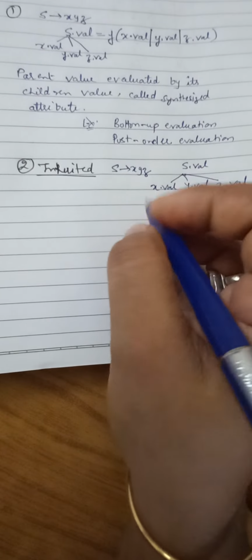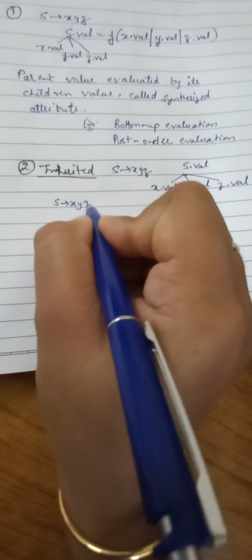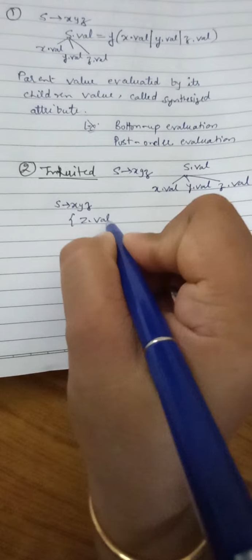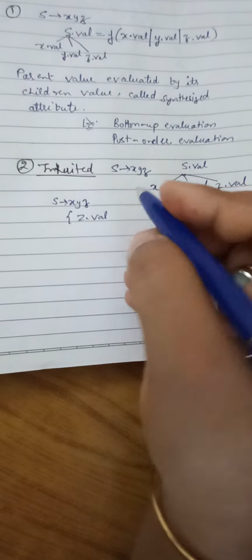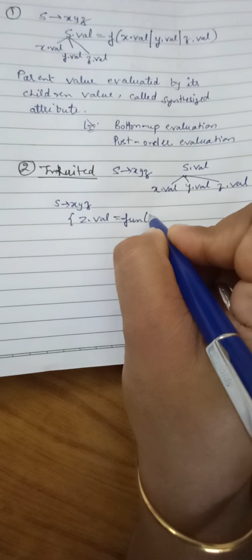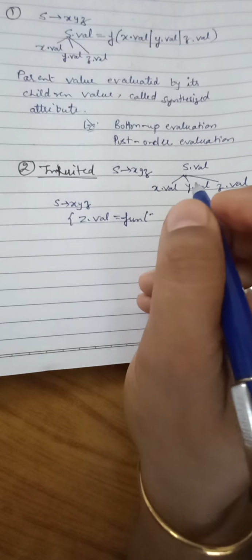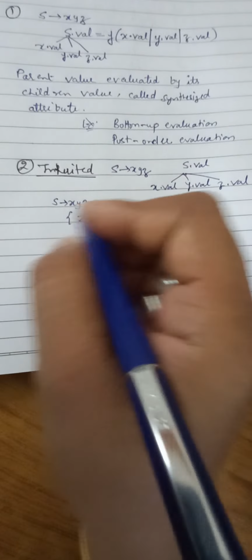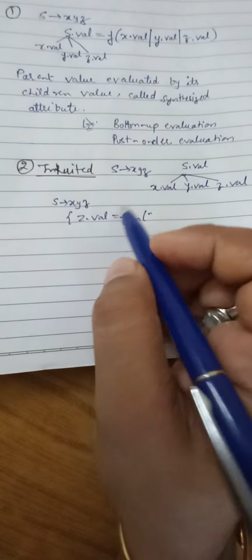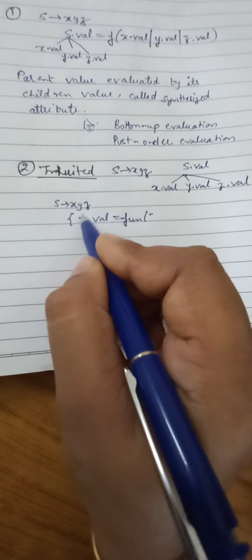So in the similar way, S tends to X, Y, Z. Then Z dot value we are supposing as a function of S dot value, Y dot value, Z dot value.